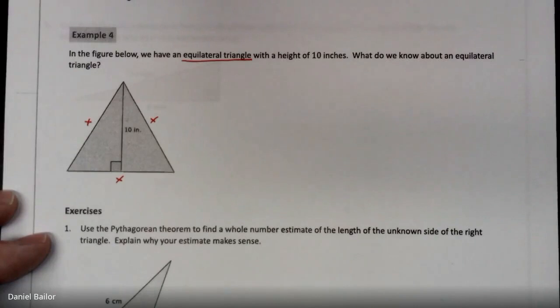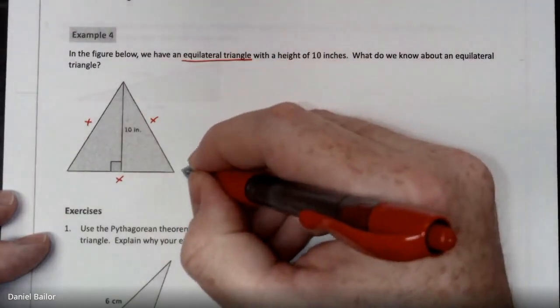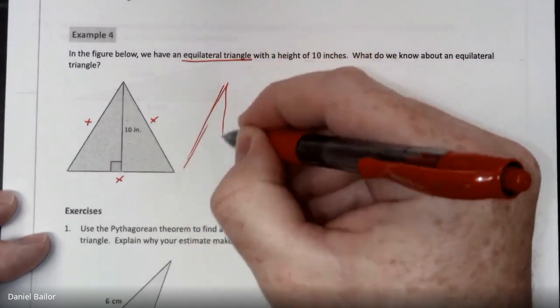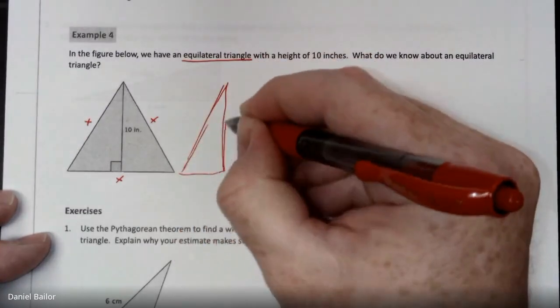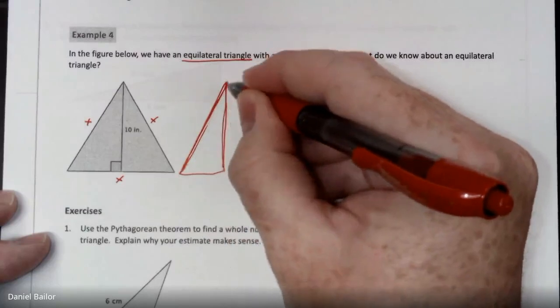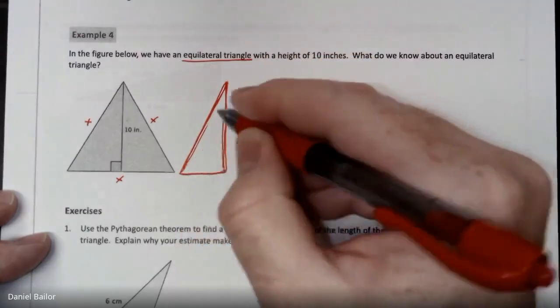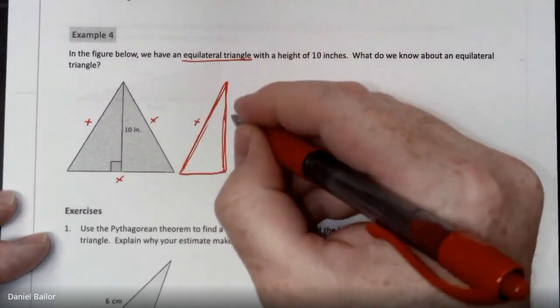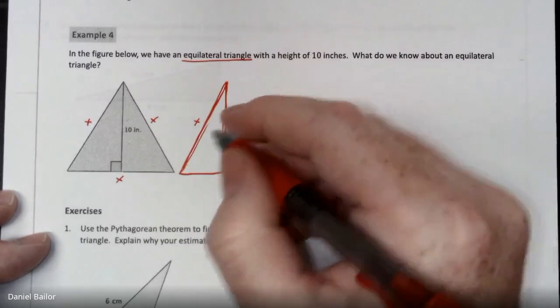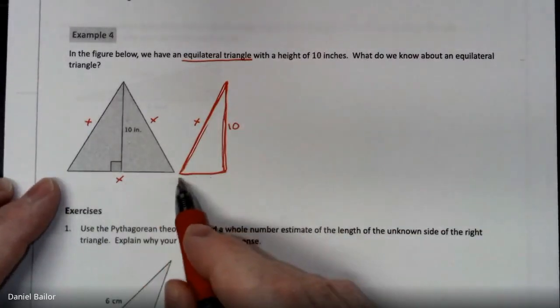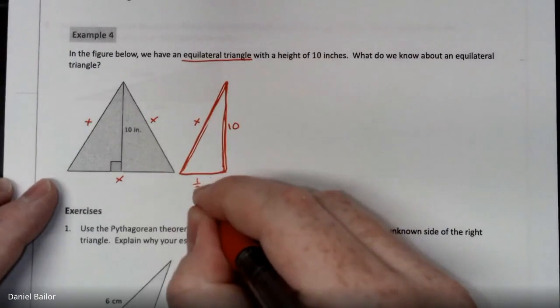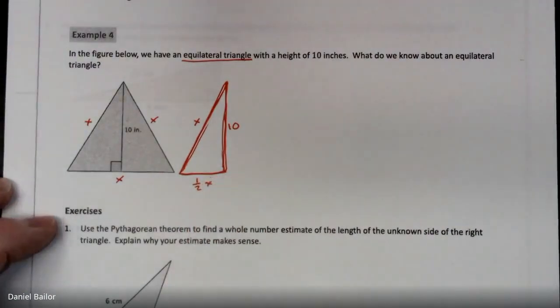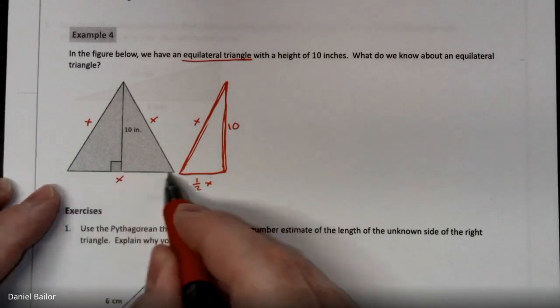Let's just focus for a minute on half of the triangle, which kind of looks like that, but remember, it's not to scale. Now I know this is x. I know this is 10 inches. And this right here, the bottom, is half x, because it's the side cut in half.